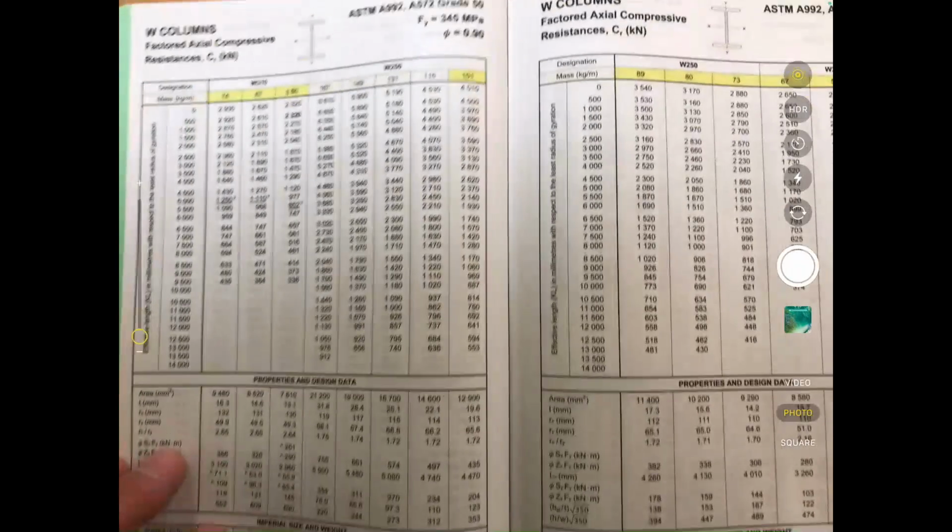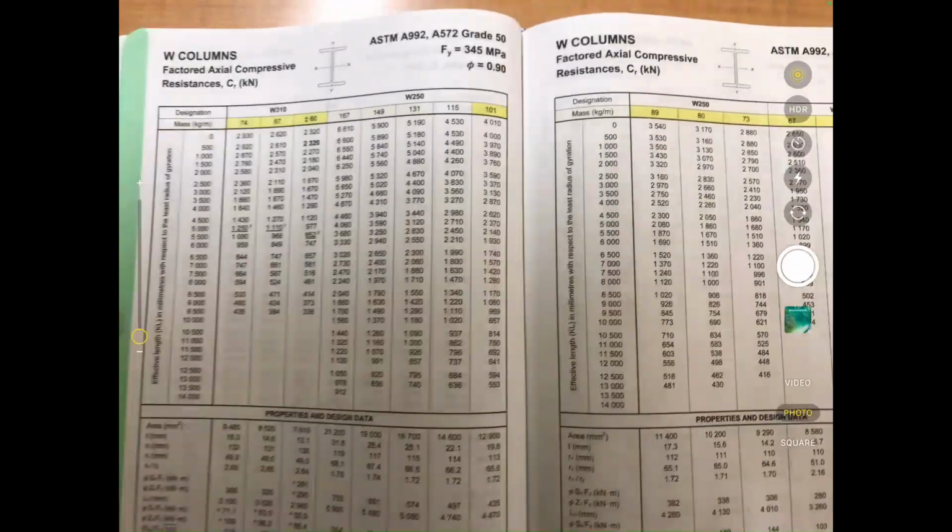How do I know that I'm satisfying local buckling? How do I know local buckling is an issue here, do you think?